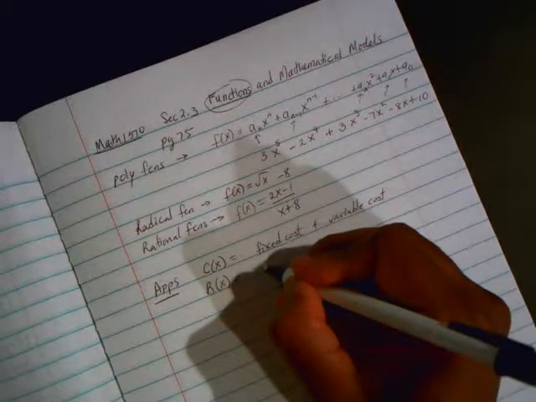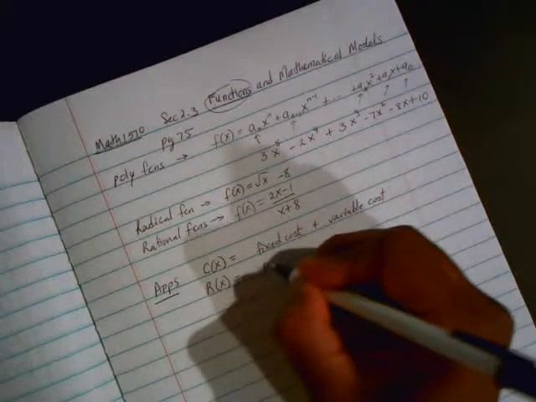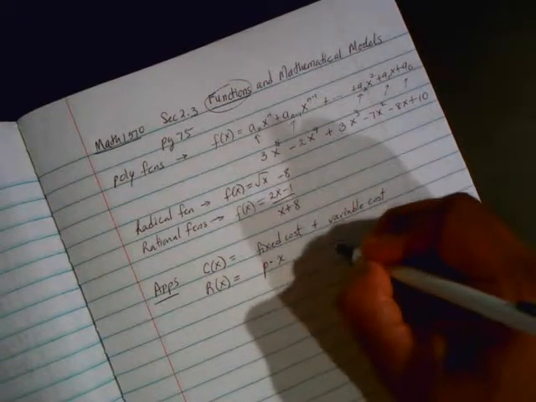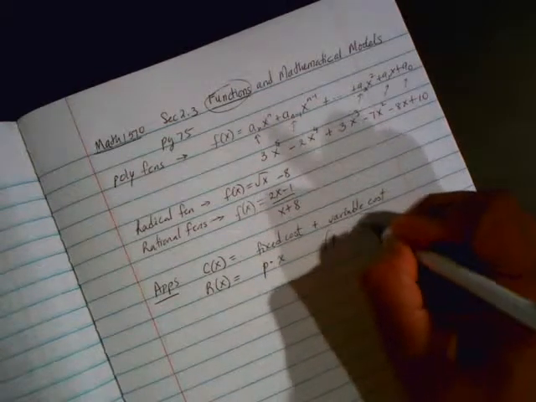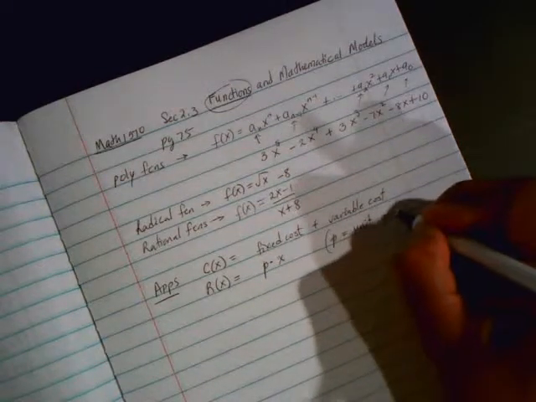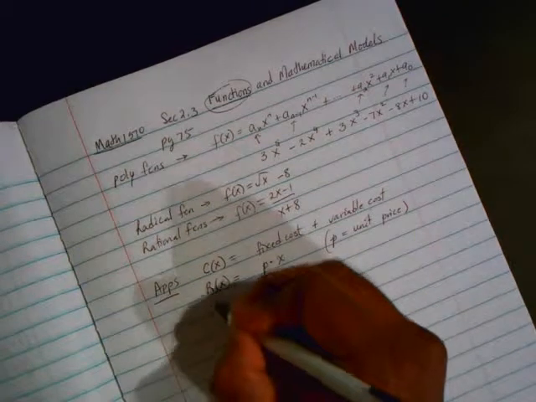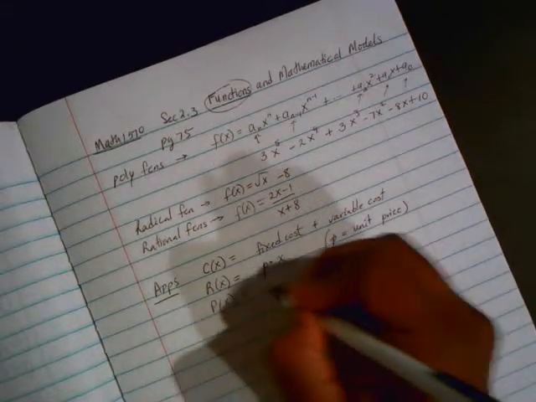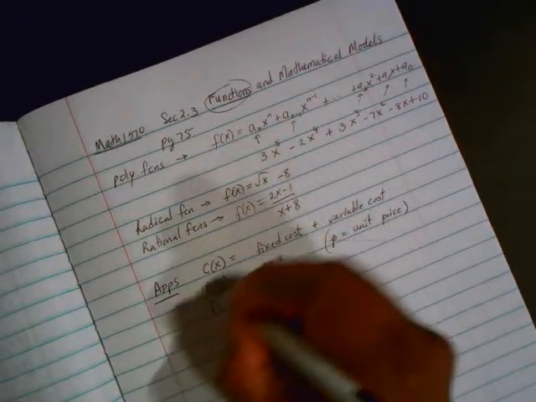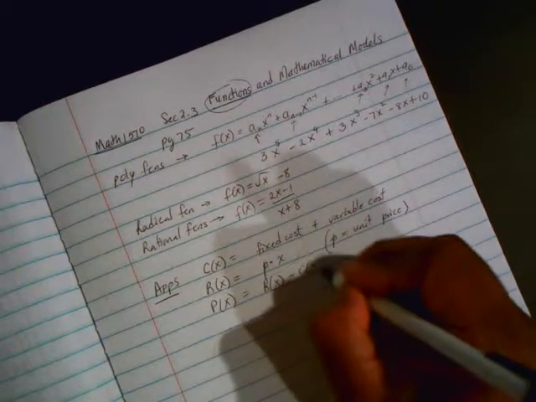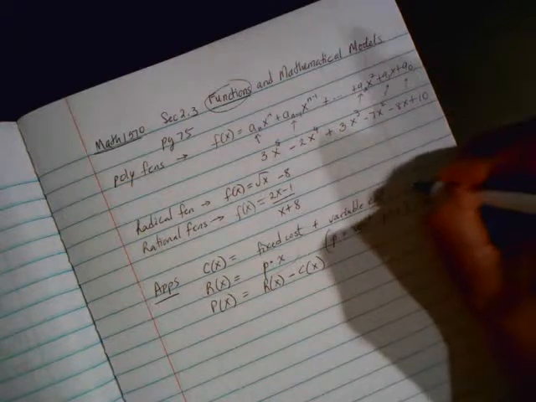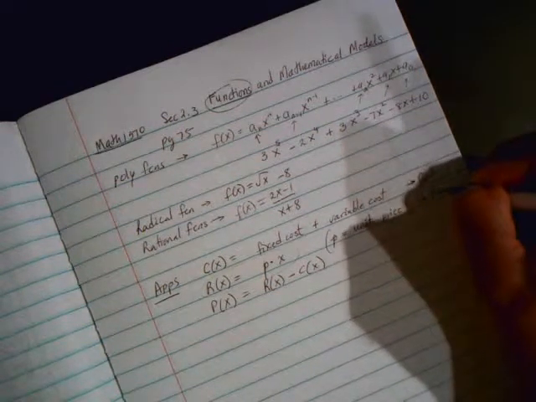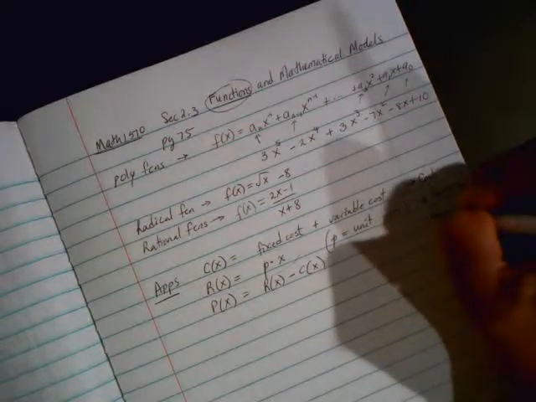So this would be price, lowercase p, times the quantity, where little p is the unit price, the price for each item. Finally, capital P is profit. Profit is revenue, all the money coming in, take away the cost. So let's label all this. This is the total cost function, this is the total revenue function, and this is the profit function.